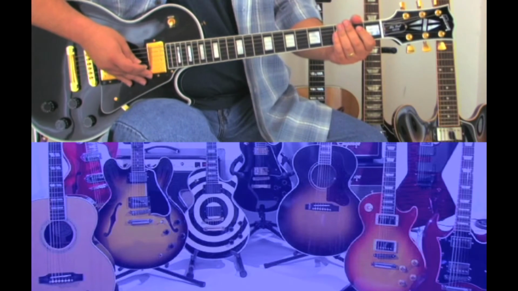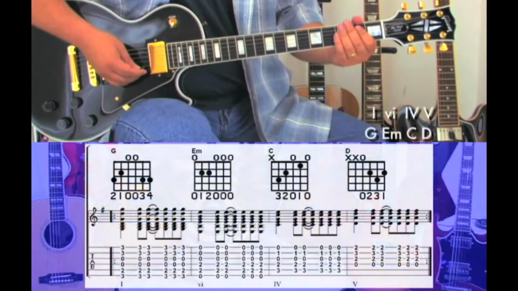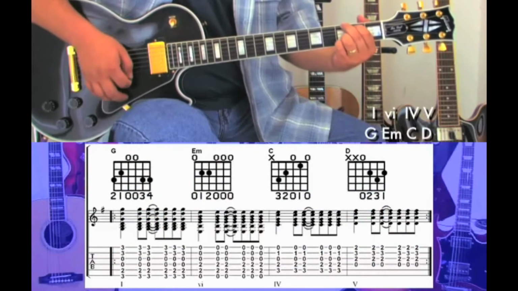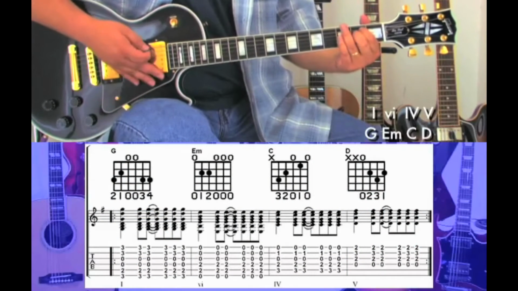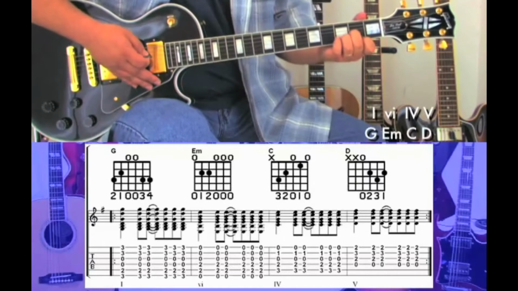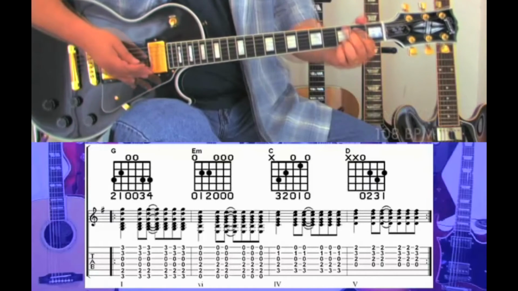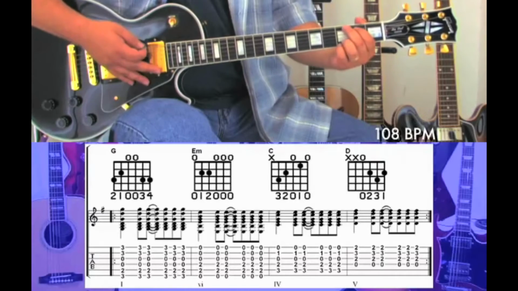Let's take the same rhythm and apply it to a 1-6-4-5 progression. Applied to the key of G, that's G, E minor, C, and D. 1, 2, 3, 4.